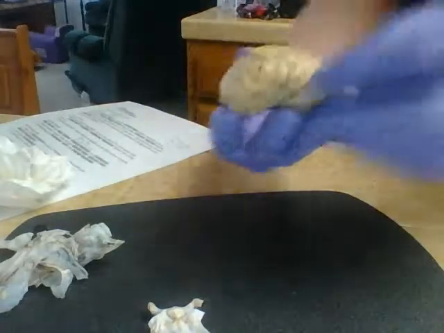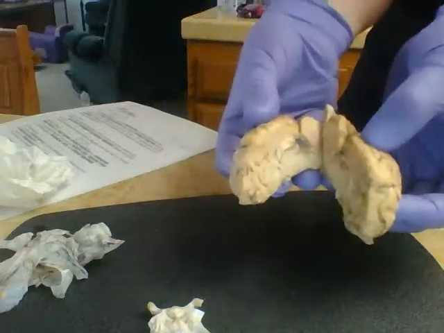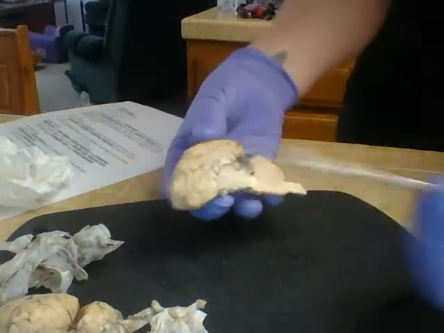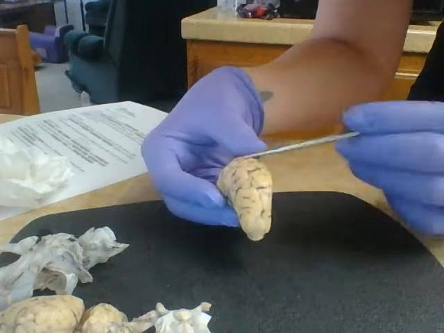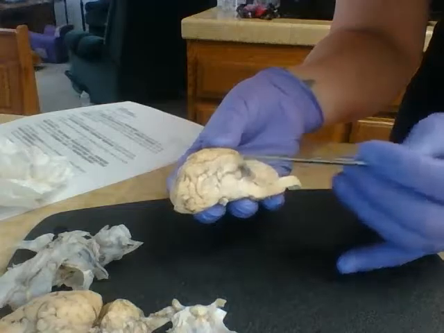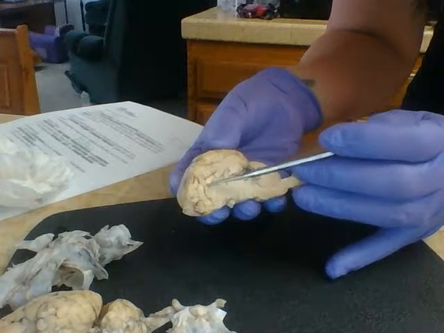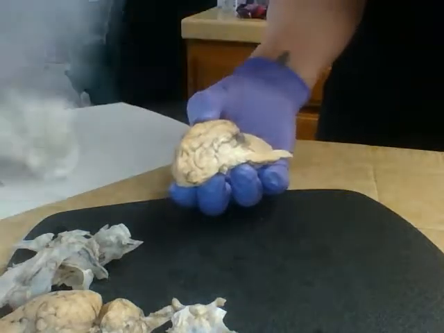So now we're just going to kind of go through the major portions. So I have the sagittal section of the brain. So sagittal means I've cut down the middle. So as I go through this, I have the cerebrum. Now I'm on the left side of the brain here, so this is the left cerebrum. The corpus callosum runs right through here. The fornix is a little bit smaller, runs right through this area.